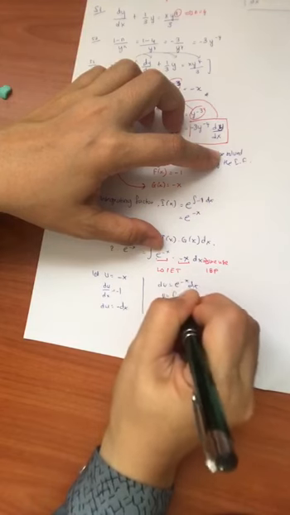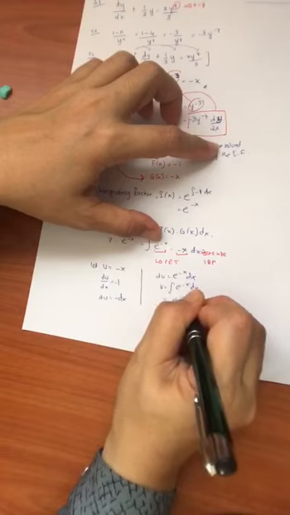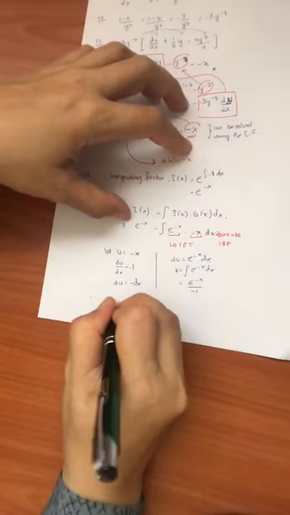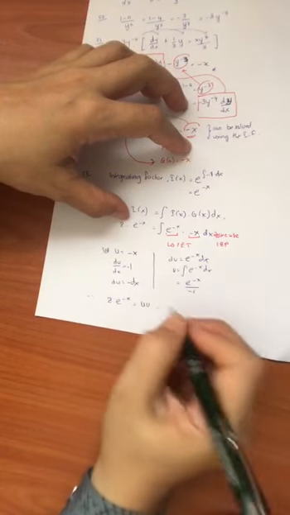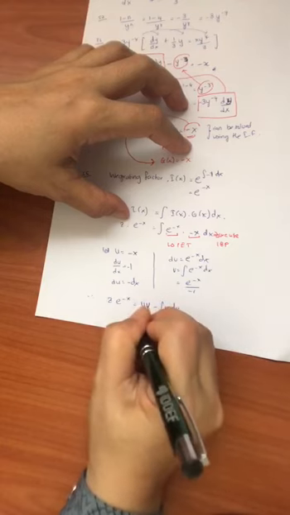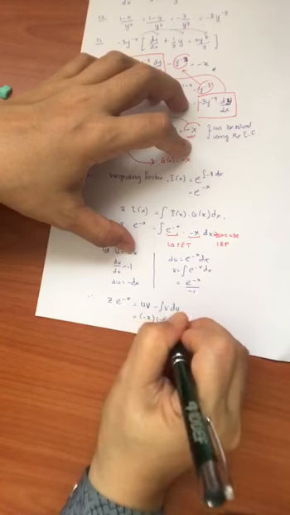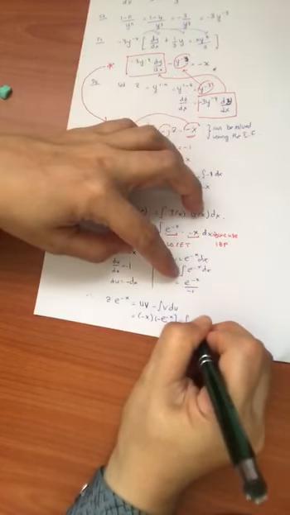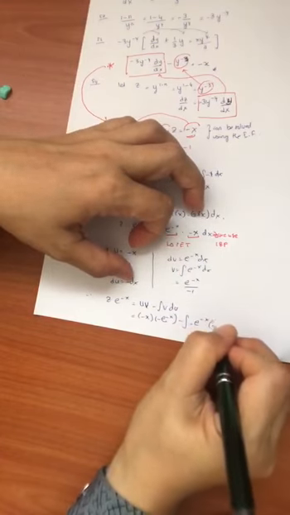So v we get by integrating this, so we get e power negative x divided by negative 1. Therefore z e power negative x becomes, the formula is uv minus integral v du. So u is negative x, our v is negative e power negative x, minus integral of v, negative e power negative x, du equals negative dx.